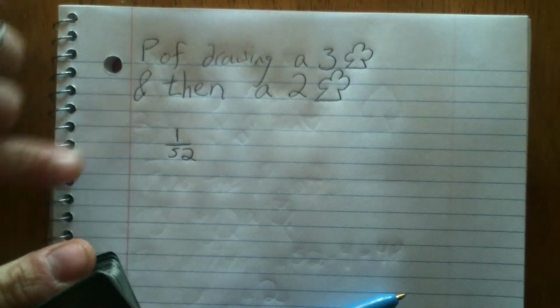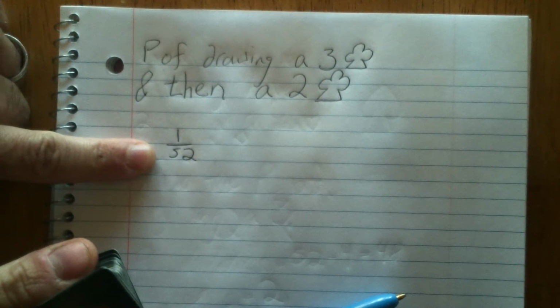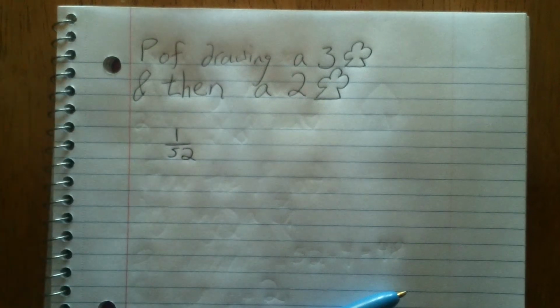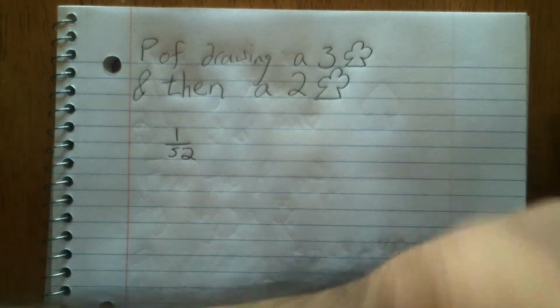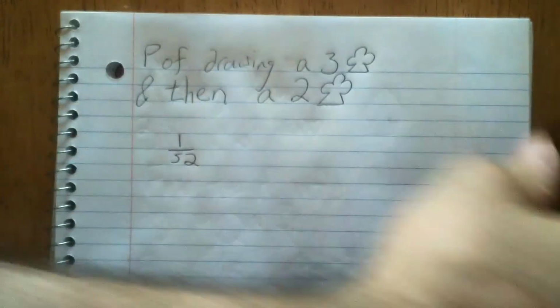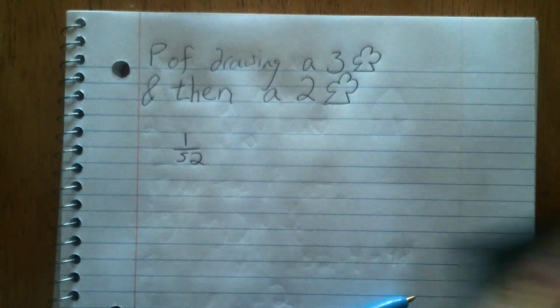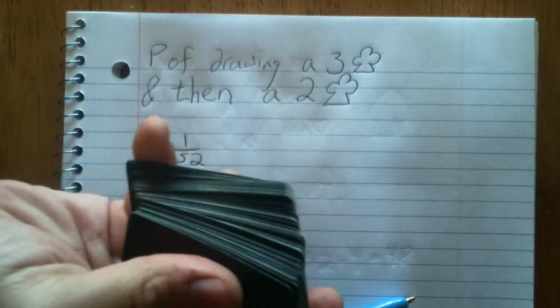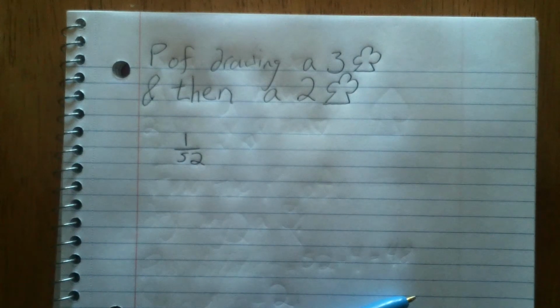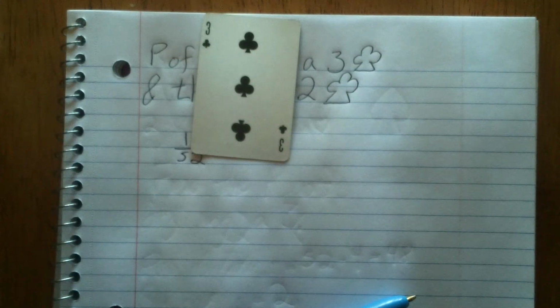So my 1 success divided by 52 possibilities. Once I've drawn a card and it is now in my hand, there are fewer cards available to me. So if I were to draw the 3 of clubs, which is of course not likely, but it could have happened, drawing the 3 of clubs.